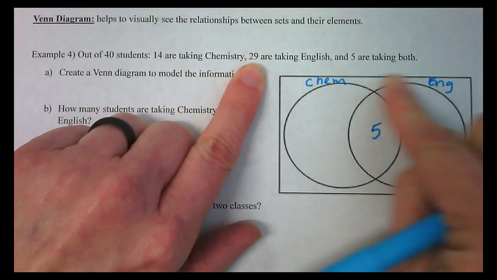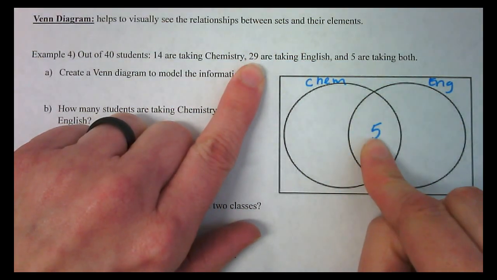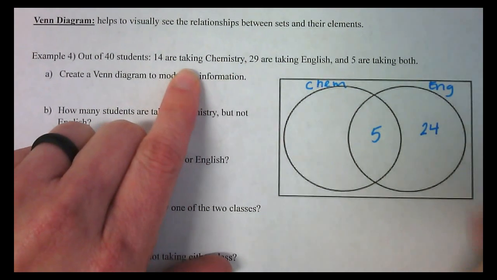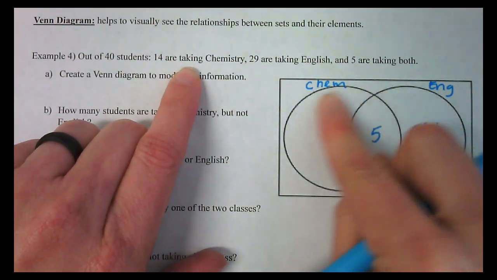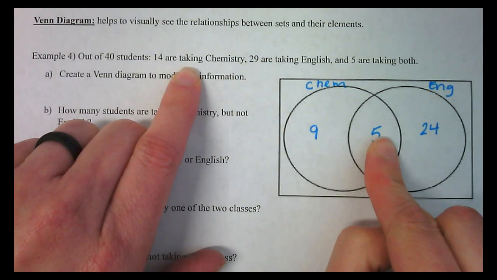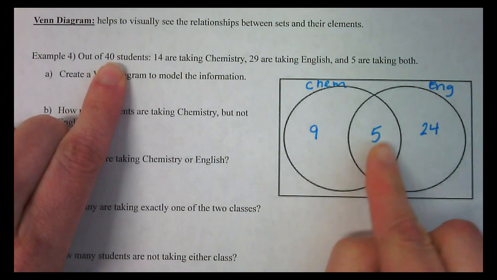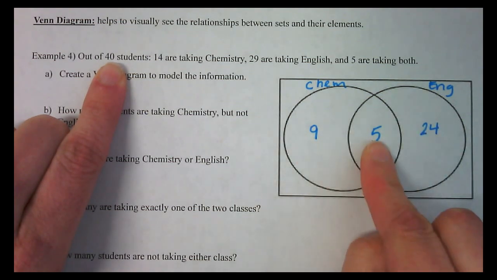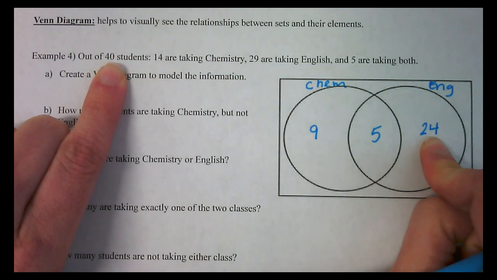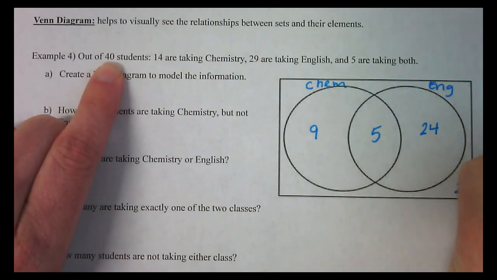29 have to be in the English circle total. We already have 5 there, so that means 24 goes here. 14 have to be in the chemistry circle total, so that means 9 would go here because 9 and 5 makes 14. We said there's 40 students total, so we need to know how many are in the circle right now. If we add these up, this makes 14 plus another 24 makes 38, and there's supposed to be 40 total, so I have to put 2 out here to get our 40.